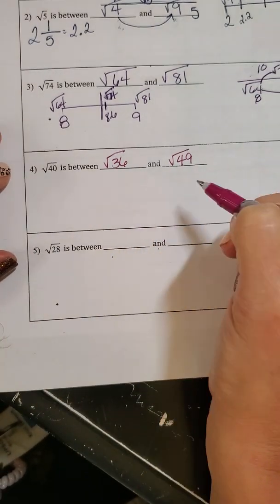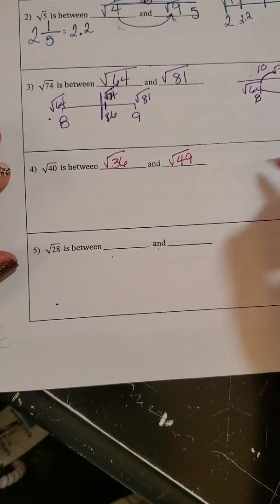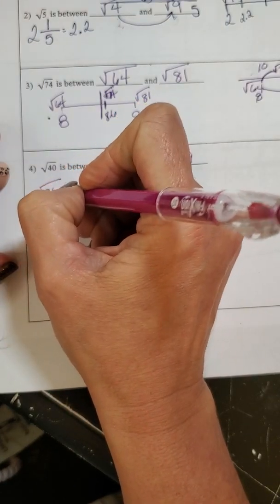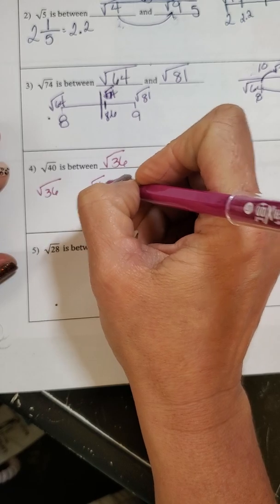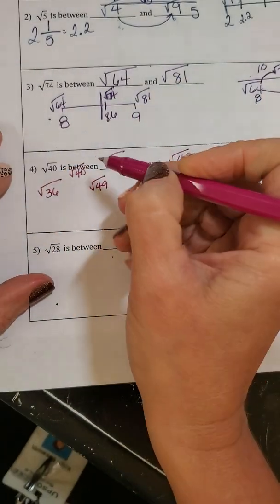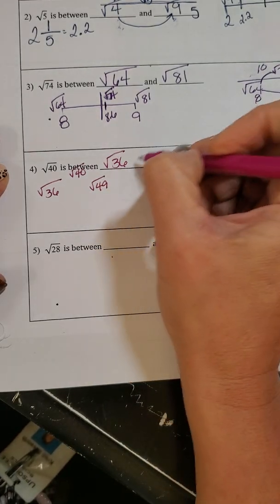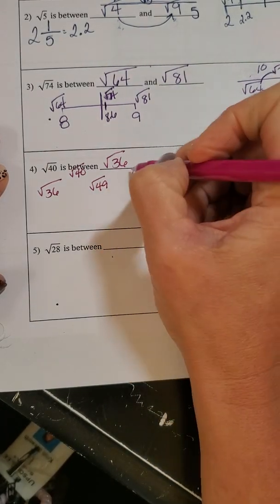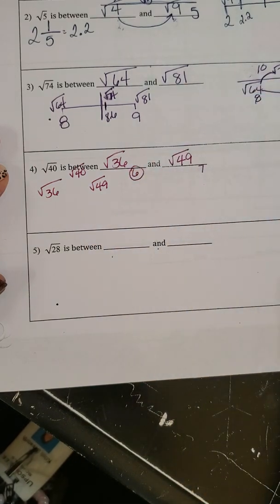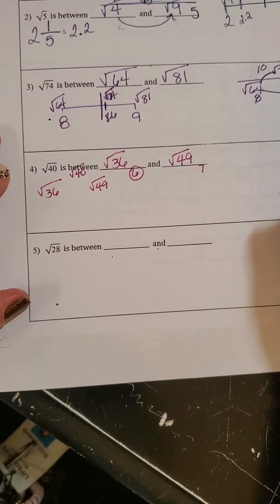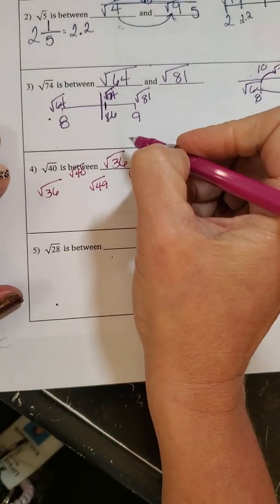I'm going to come right here: square root of 36, square root of 49, and the square root of 40 is somewhere in between there. I know that the square root of 36 is 6 and the square root of 49 is 7, which means that I'm going with this smaller one here. So 6 and some fraction is where I'm headed.